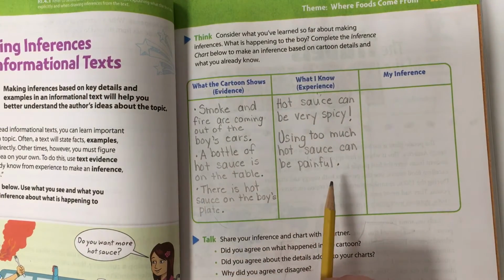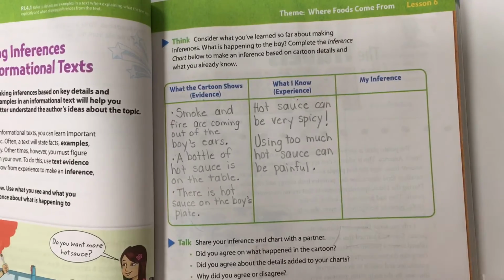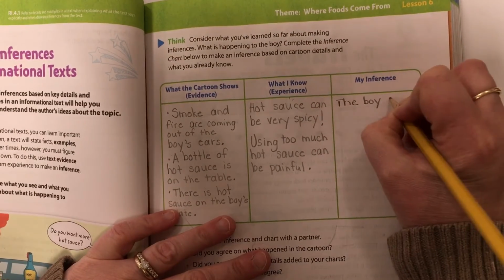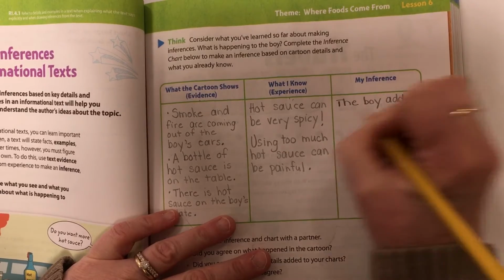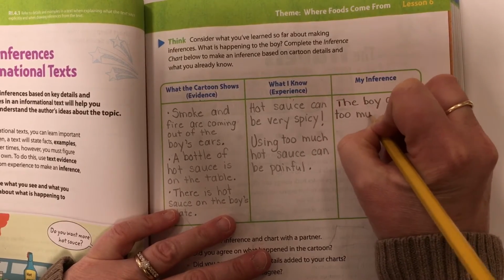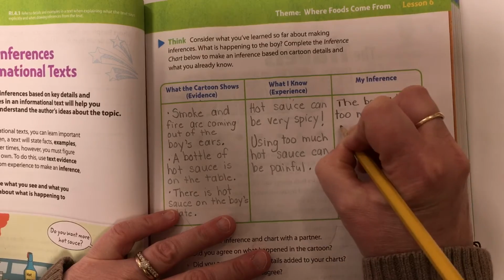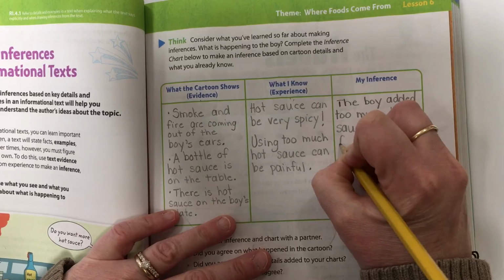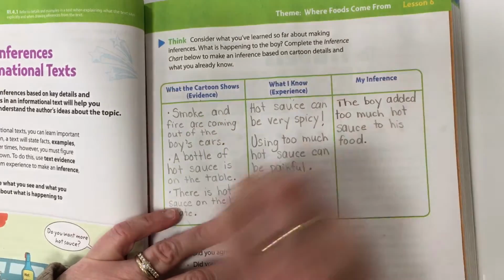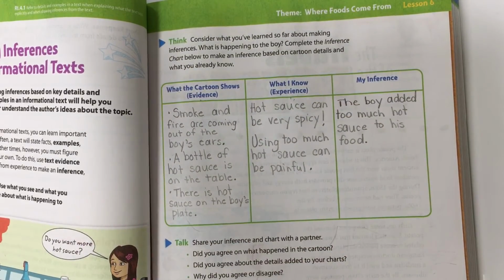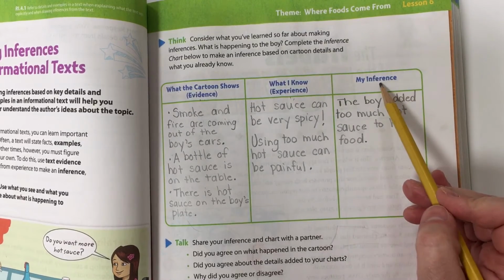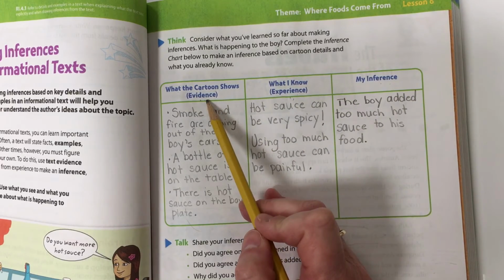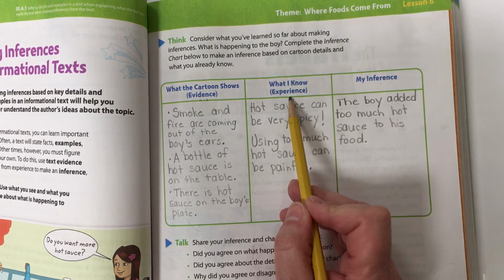And that's why that smoke and fire is coming out of his ears. Now, nowhere in the cartoon did it say that inference. I had to come up with that on my own by using the evidence and my own experience.